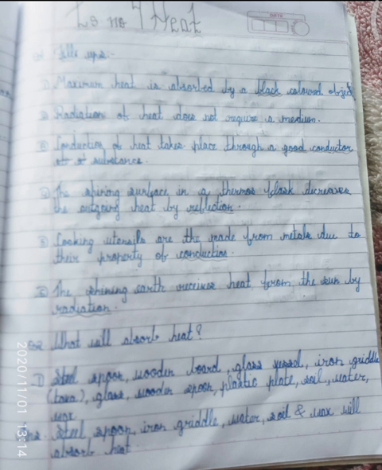Sixth one, the earth receives heat from the sun by dash. The answer is radiation. The earth receives the heat from the sun by radiation. Next, what will absorb heat? Here is a list of substances, and you have to tell among these which will absorb more heat.